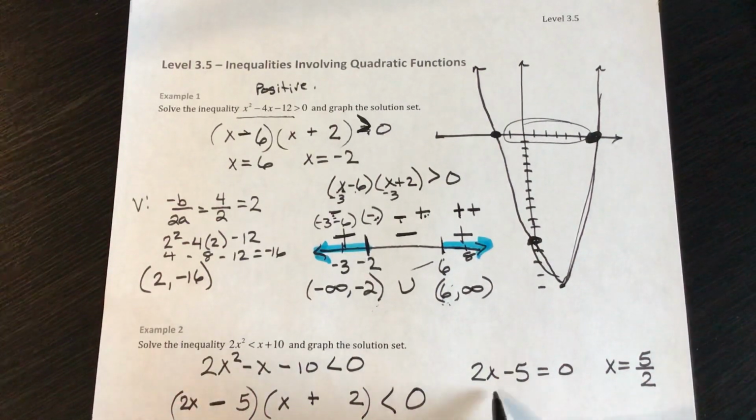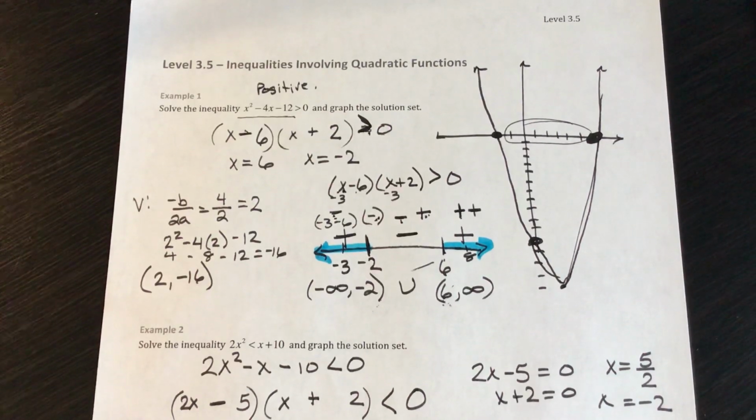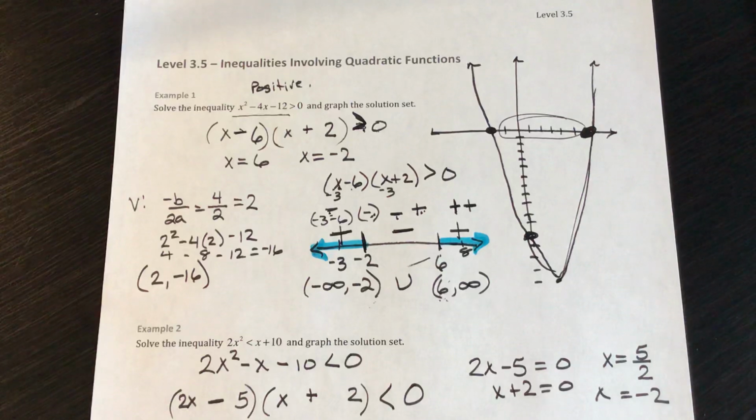And this one, x plus 2 equals 0. So x is negative 2. So here's negative 2. Here is 5 halves. And I want to know, where is the graph less than 0? So where is it negative? So I'm going to pick numbers, and again, I'm going to plug in and just check the signs.